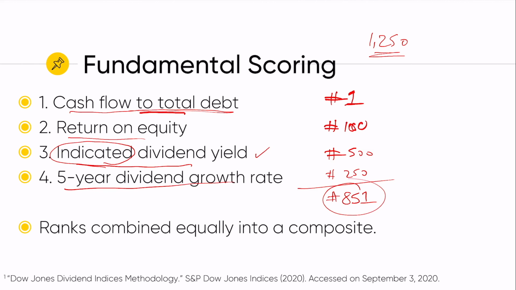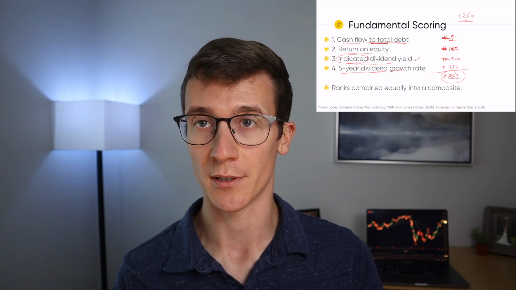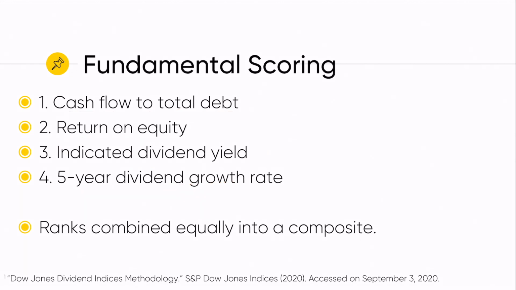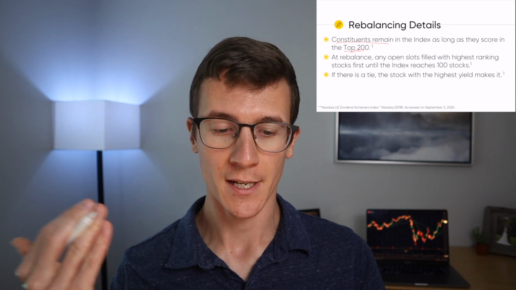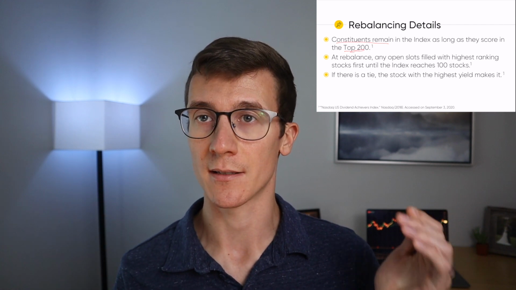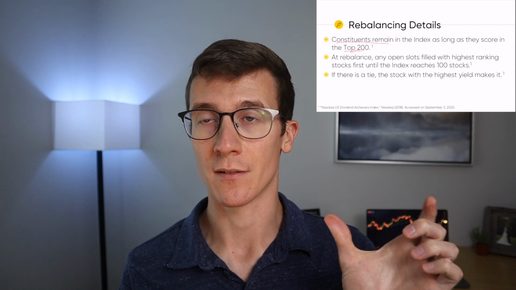And then that is going to be compared to all the other stocks that made it through the universe. And then the lowest 100 are going to be selected. So once they have those lowest scoring 100 based upon those metrics, the constituents are then going to remain in the index so long as they score in at least the top 200. So for example, let's say Apple is in the index. It's the number 100 ranked stock. It barely made it in the index the first time.